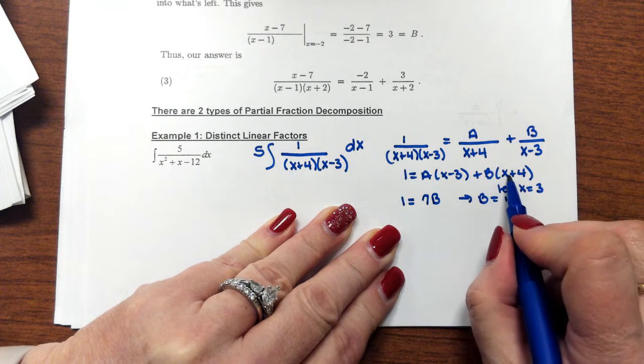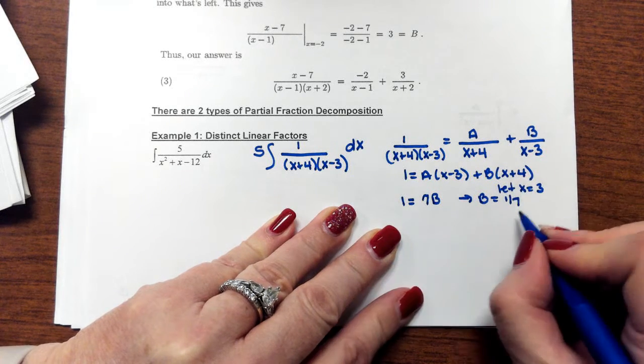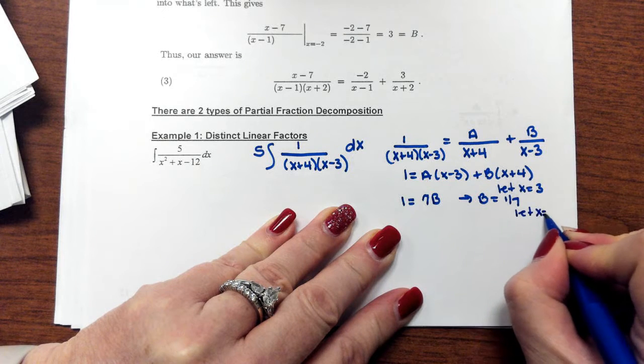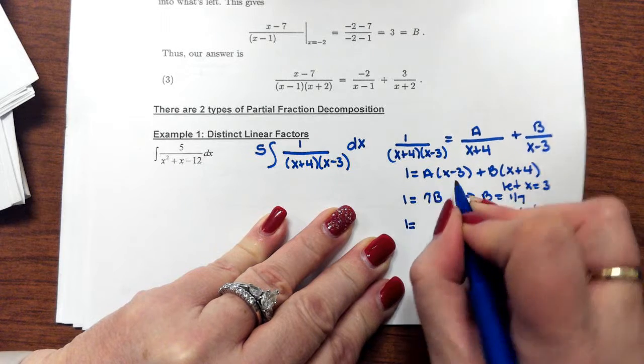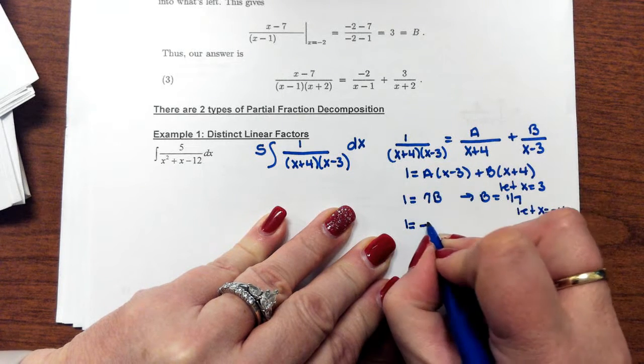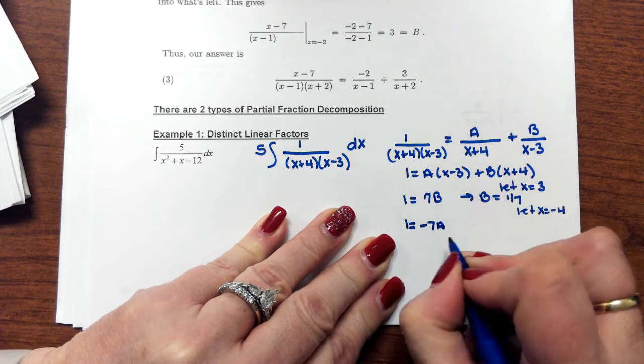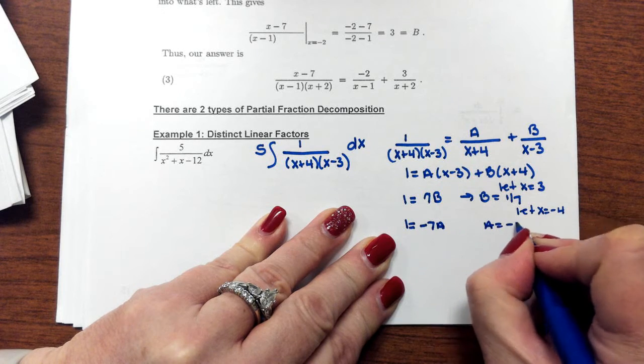Look at your other factor, which is x plus 4. So I'm going to let x be equal to negative 4. So I have 1 is equal to negative 4 minus 3, which is a negative 7a, and negative 4 plus 4 goes to 0. So a is equal to negative 1/7.